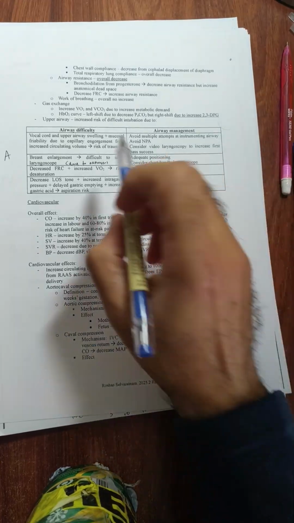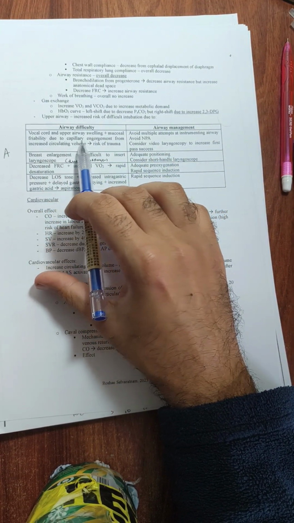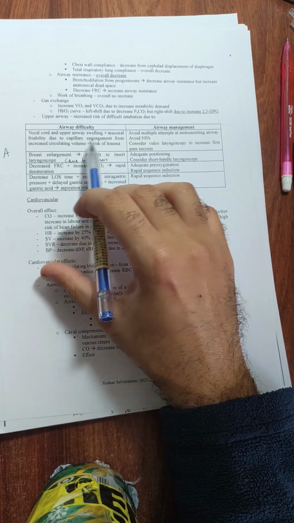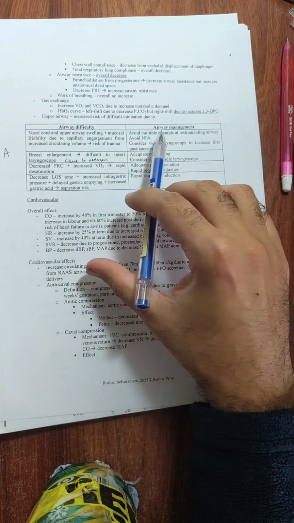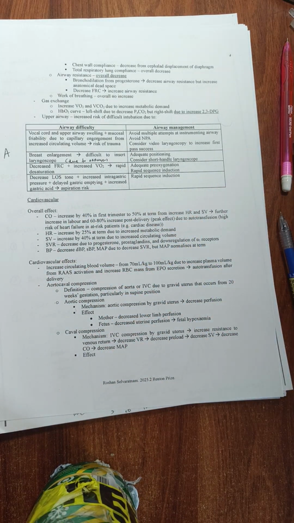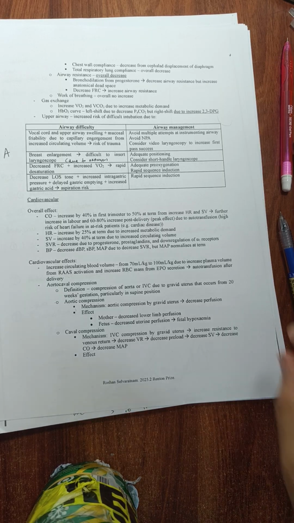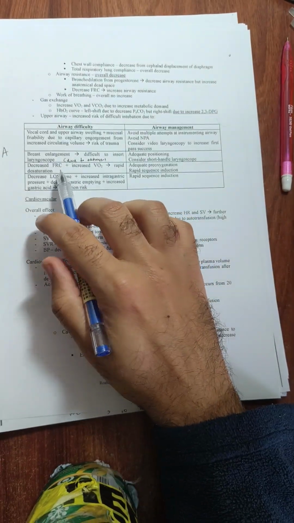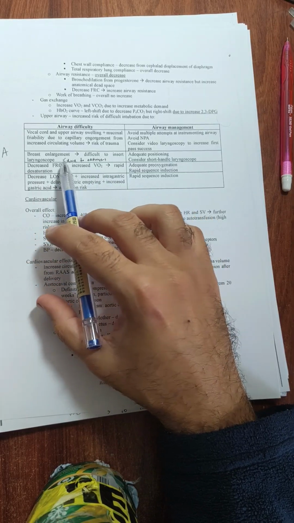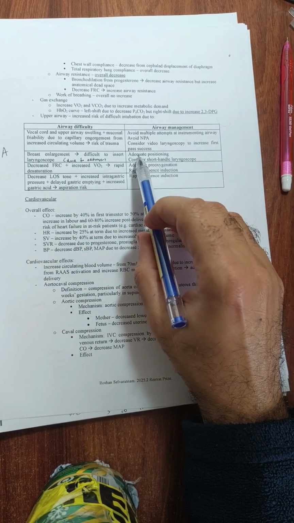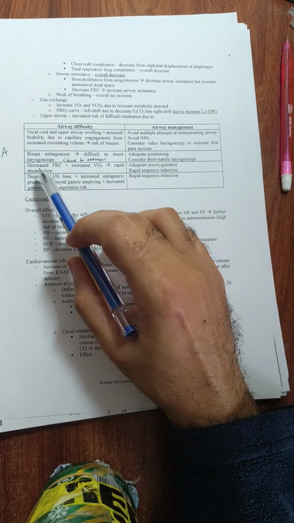A is anatomy, so vocal cord and upper airway swelling, mucosal friability due to the enlargements, capillary engorgement from increased circulatory volume, risk of trauma. And so avoid multiple attempts, avoid nasopharyngeal, consider video laryngoscopy to increase the first pass success. Then we have breast enlargement, and that causes difficulty in inserting the laryngoscope, and that's due to estrogen. Adequate positioning, consider short handle laryngoscope.